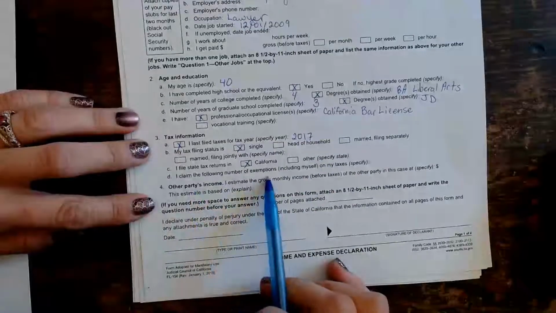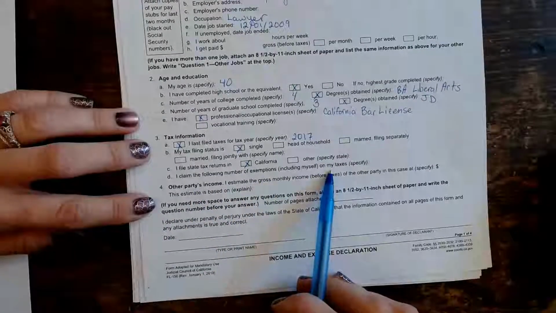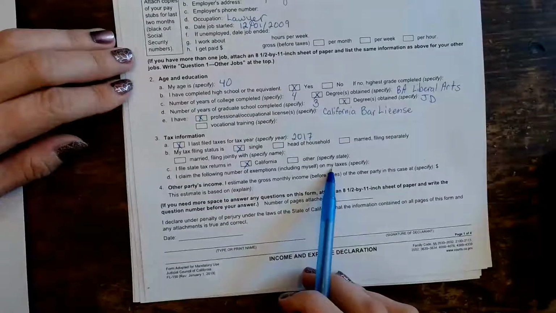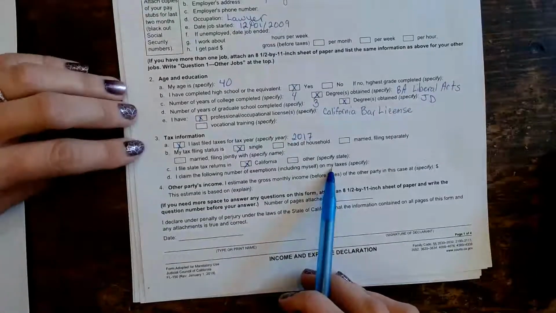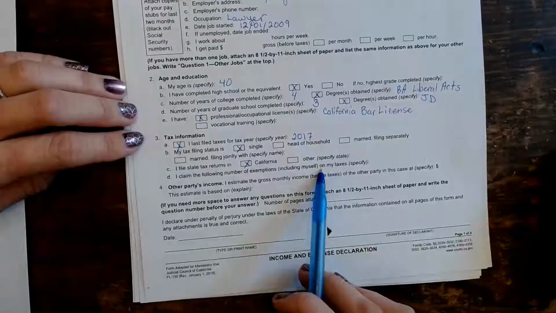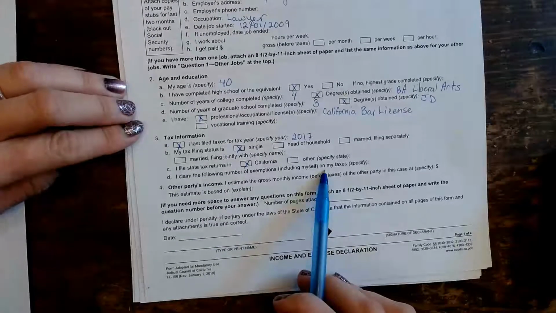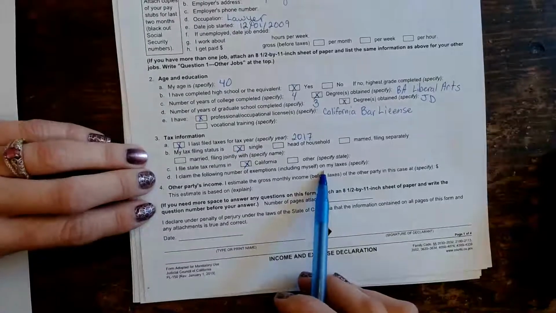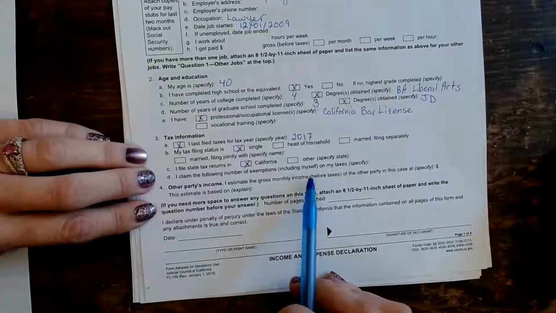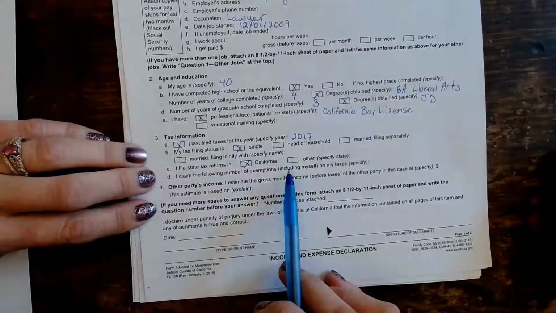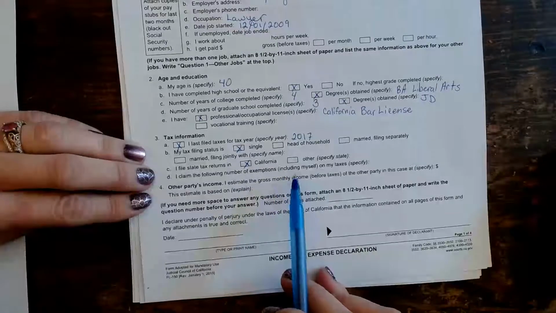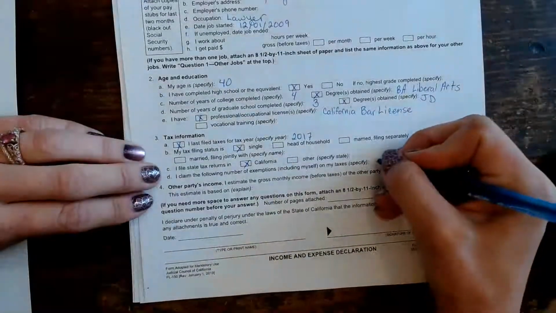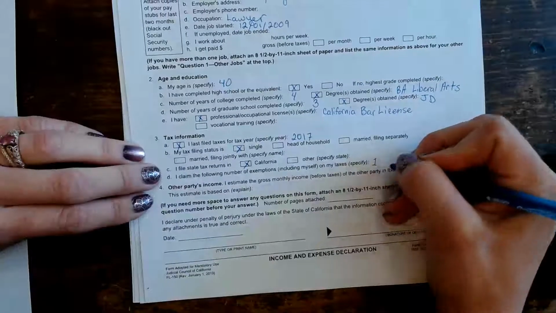I claim the following number of exemptions, including myself, on my taxes. This isn't asking how many deductions you have taken out of your pay stub. This is asking when you file your taxes, how many exemptions do you actually claim? In the case of a self-employed person, you're probably not claiming any deductions on your pay stub because if you're a sole proprietor, your payment structure is a little bit different. In Sam's case, he just has one exemption, and that's himself.